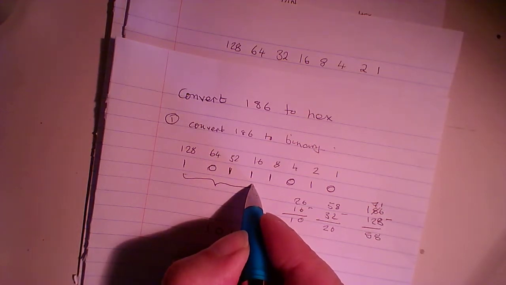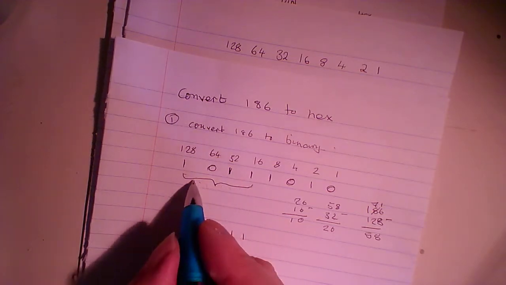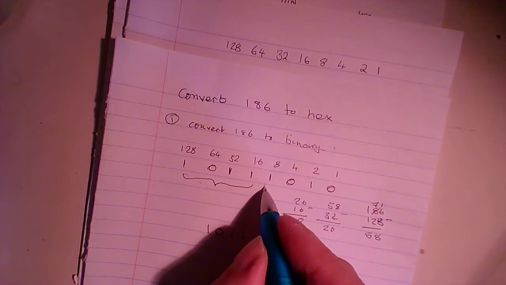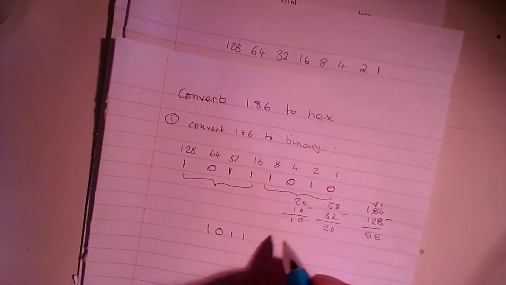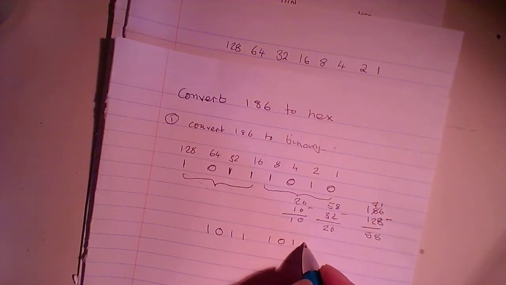Now be careful, as you can see, what I'm doing with my sort of brackets here is I'm listing the 4 bits so that I can copy them clearly, because this again is where you could probably make a mistake. And I've got my second 4 bits there, which is 1, 0, 1, 0.